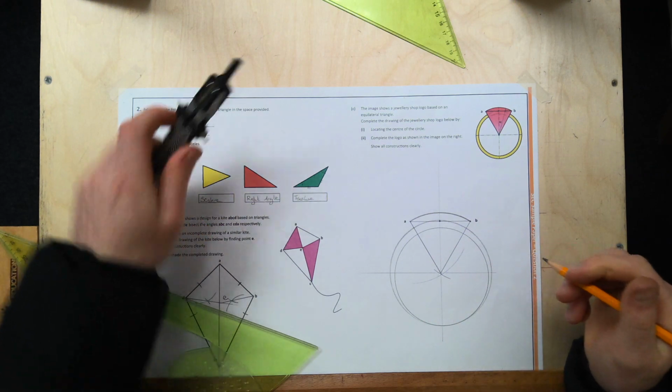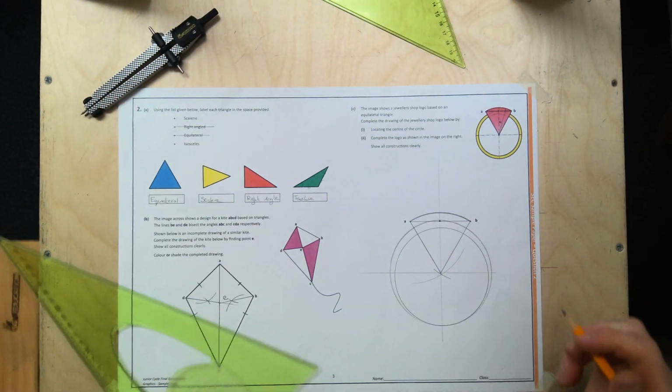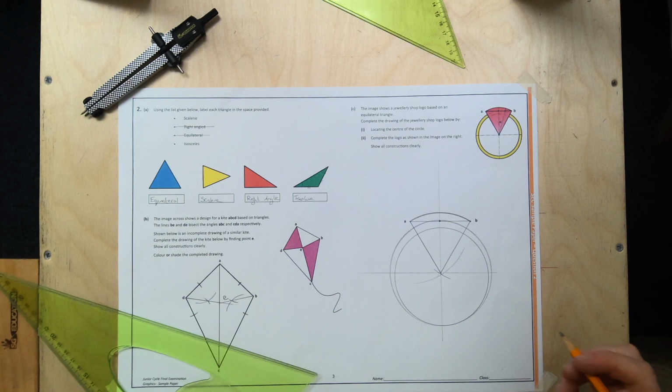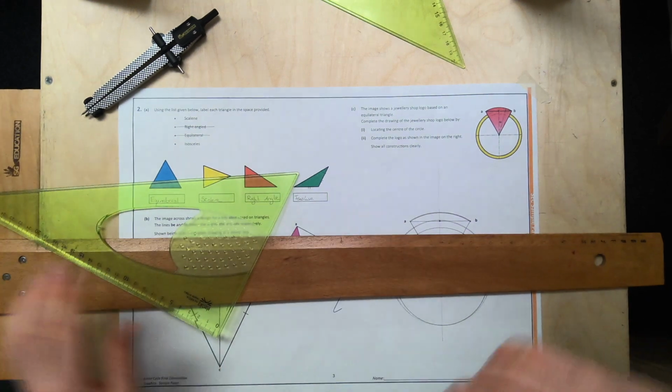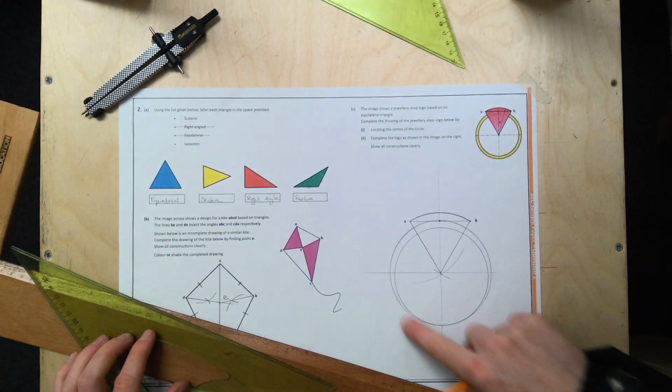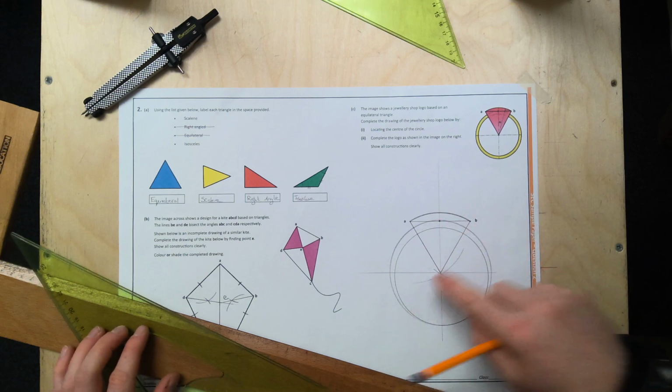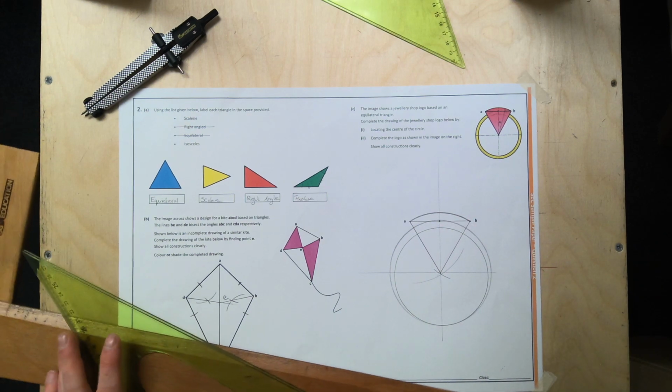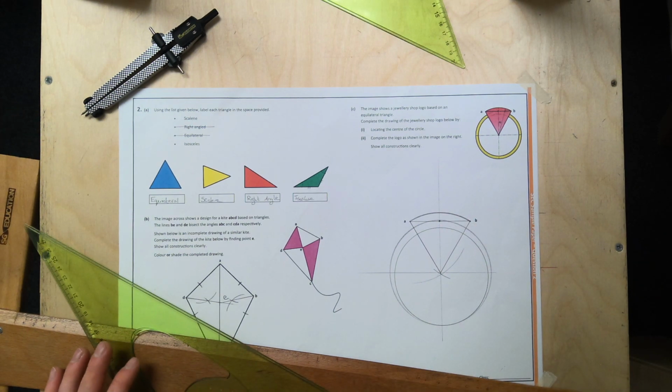Your accuracy will be that small bit tighter, rather than me doing it under the visualizer here. My circle looks to be touching, but that's exactly how we find it. Same method all along. Okay? So that's the second page of the Christmas test.